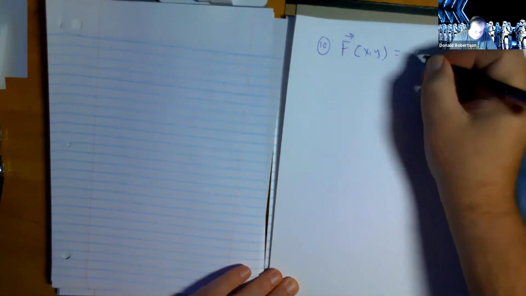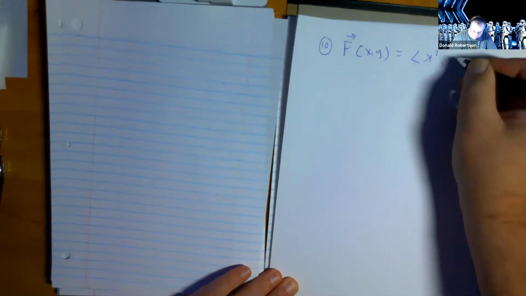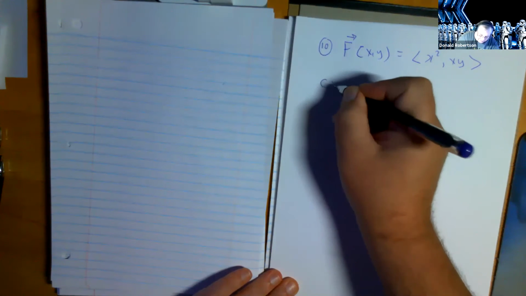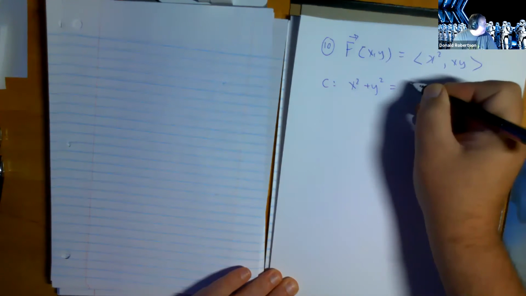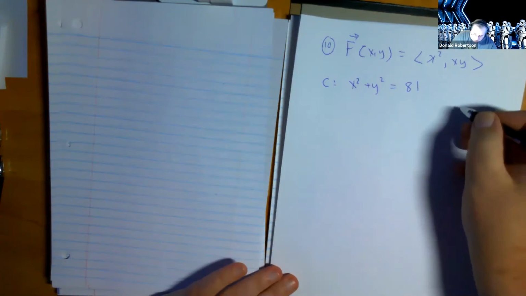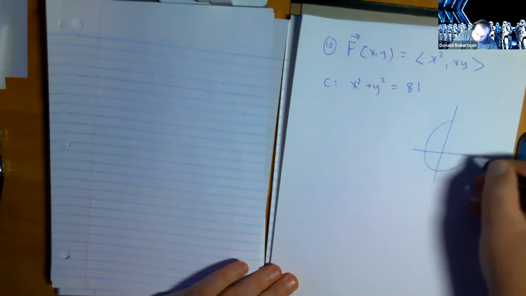Here is our vector function, our vector field. It's x squared, xy, so it's a 2D field. And the curve C is actually that, which is a circle.